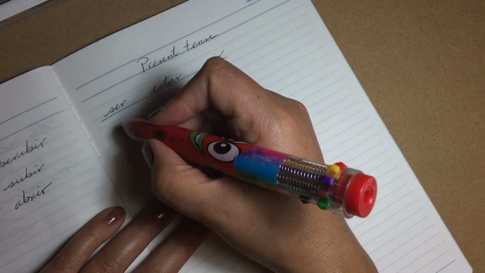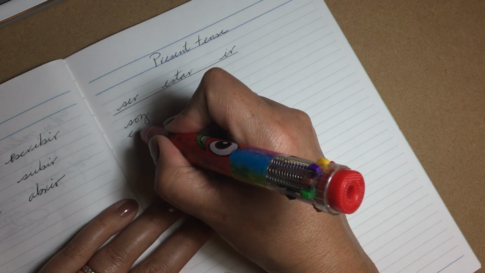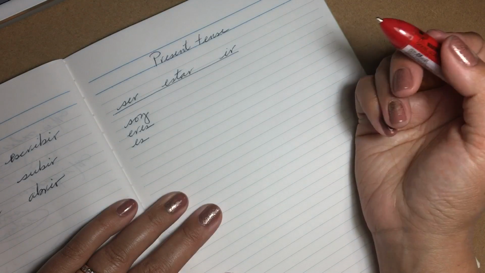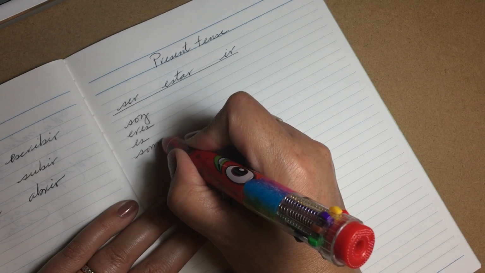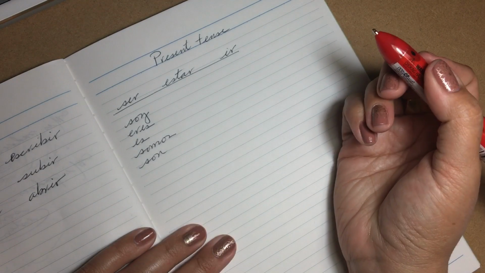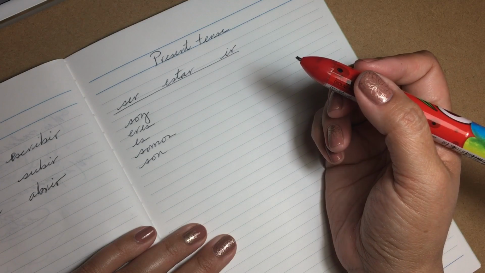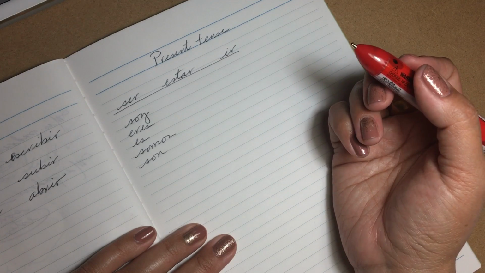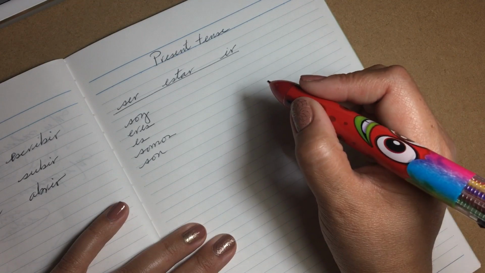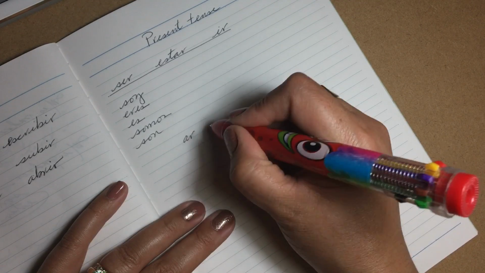So for ser, for example, you have yo soy, tú eres, which looks completely different, él es, which looks completely different, nosotros somos, which looks completely different, and ellos son, right? Well, you will be glad to know that 90% of the verbs in Spanish, I'm making that number up, but many verbs in Spanish are standard and they use the same magic words.